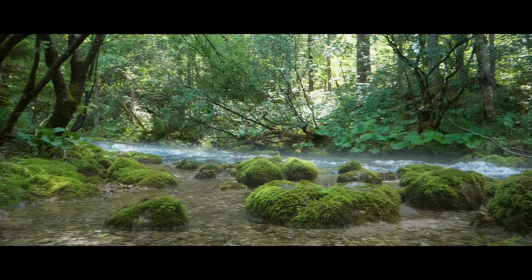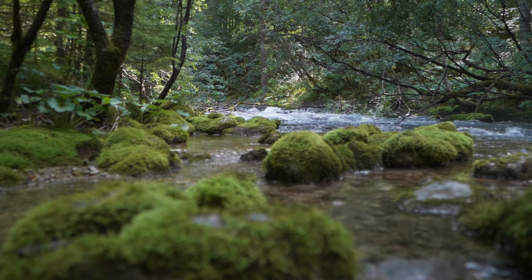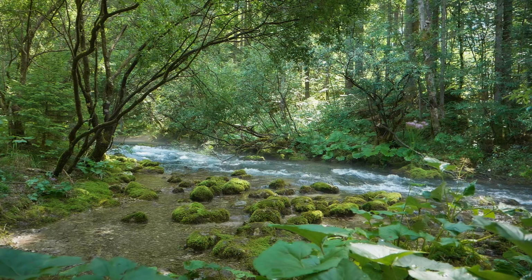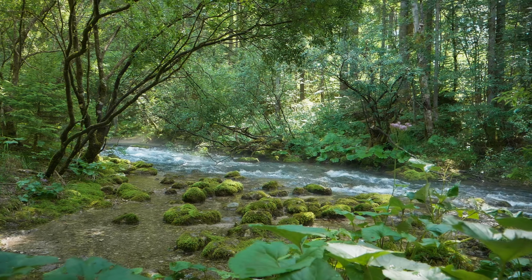The frame consists of the foreground element, which are these green leaves right in front of the camera, the green rocks covered with moss, which is kind of the bridge between the foreground and the background, and then in the background you have the river flowing and some trees in the back. On the left side there are some trees hanging over the water.